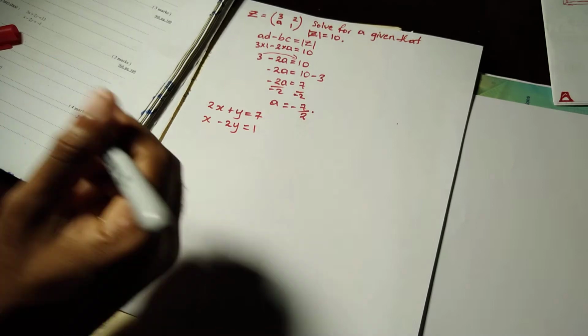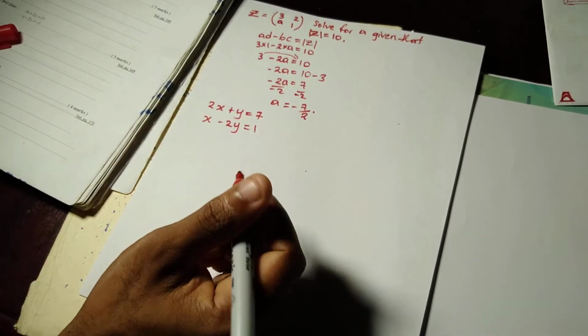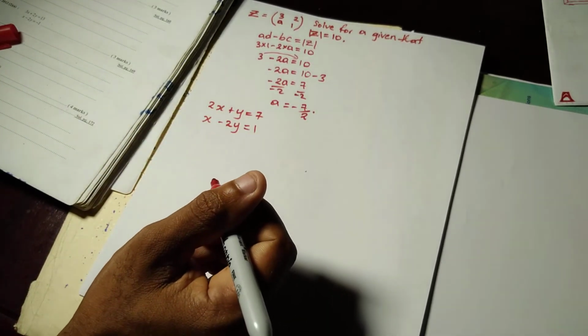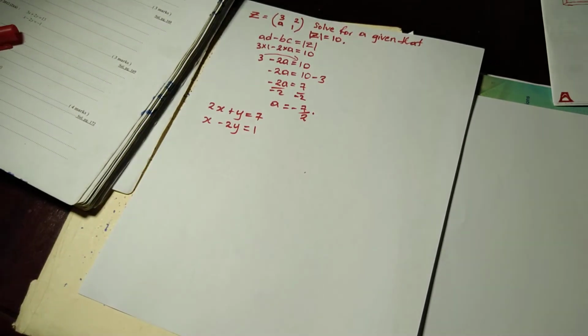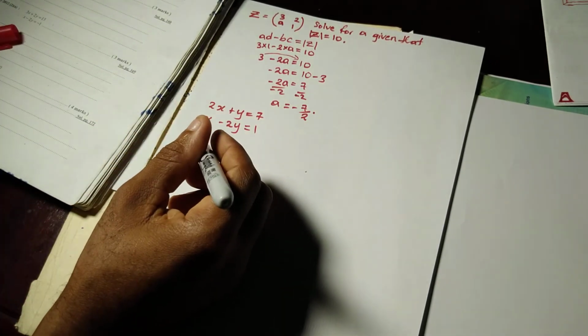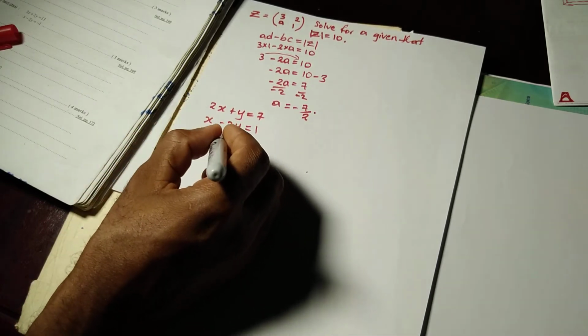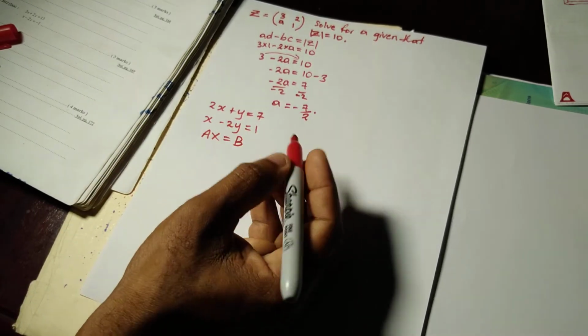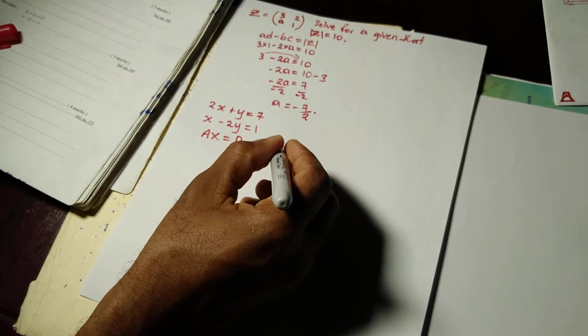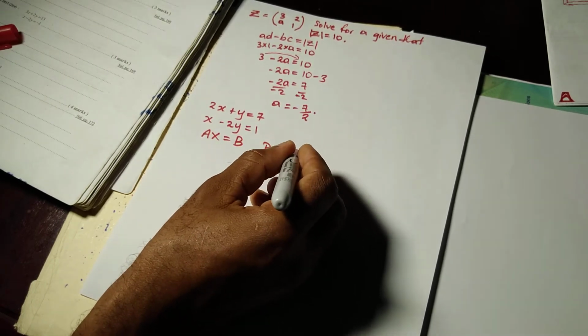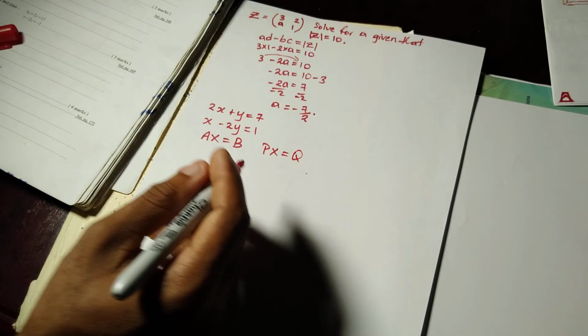Now, to solve a pair of simultaneous equations using the matrix method, you first have to put the simultaneous equations in matrix form. It's very simple. Usually they say you should put it in the form AX equals B, or PX equals Q. Sometimes I give the forms like that.